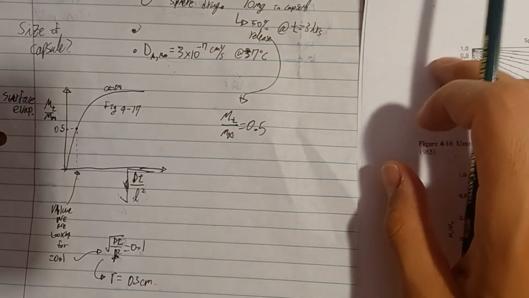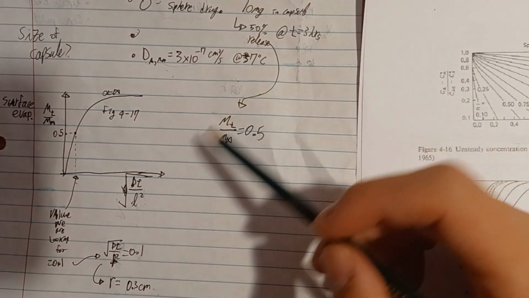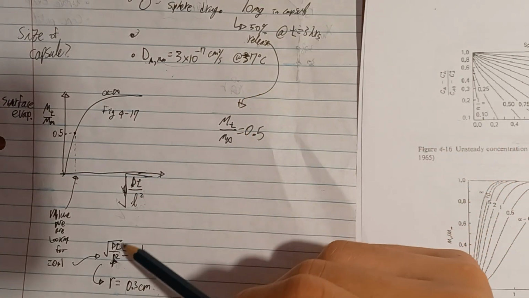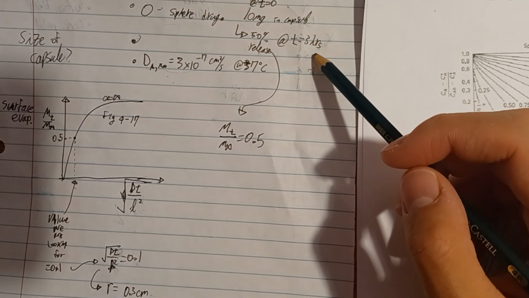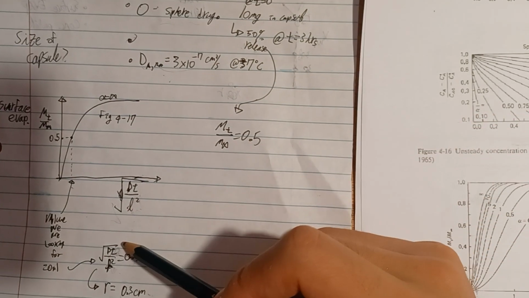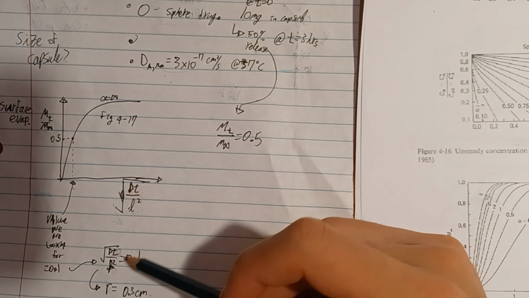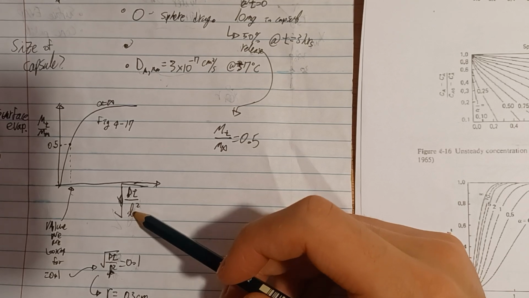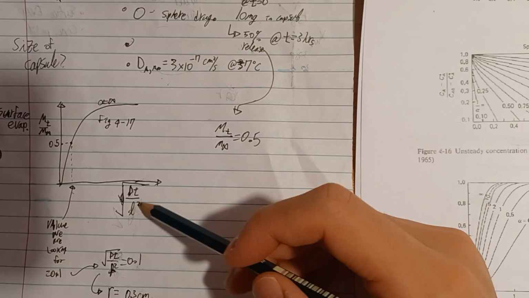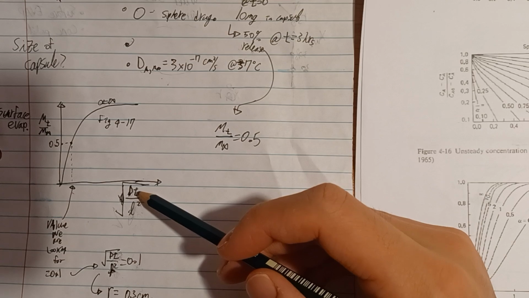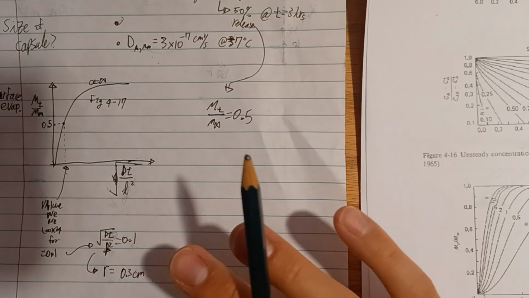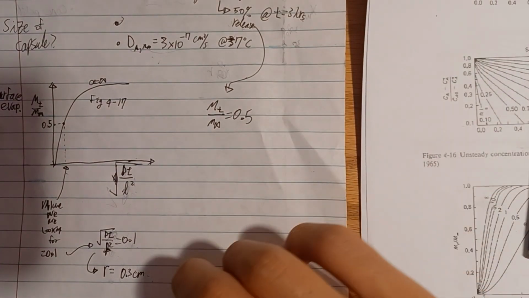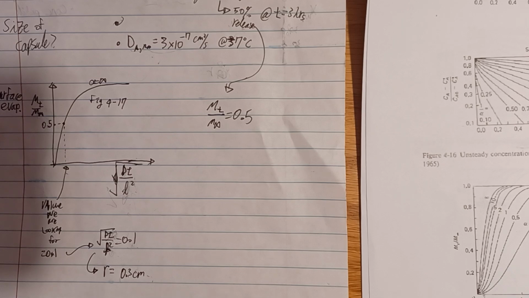Or we could also say that if the diffusivity was higher and the time was the same, then D is getting bigger, so r needs to get bigger to maintain the same number. It makes sense. When the diffusivity is higher, the capsule can afford to be bigger to release the drug at the same rate.